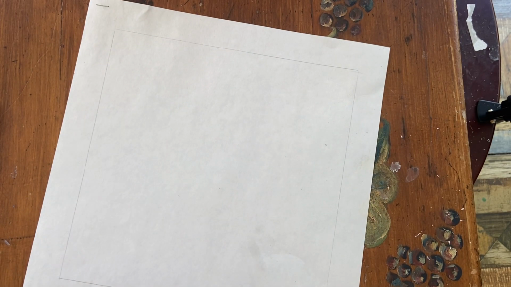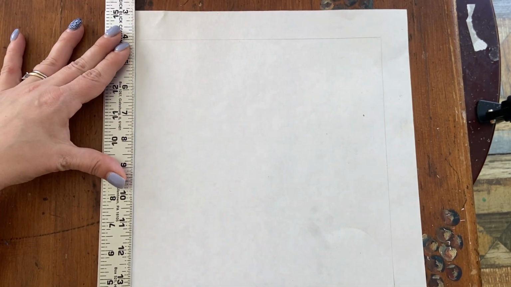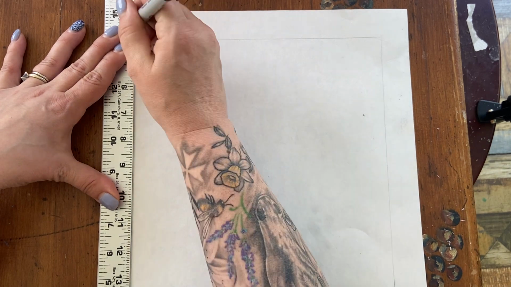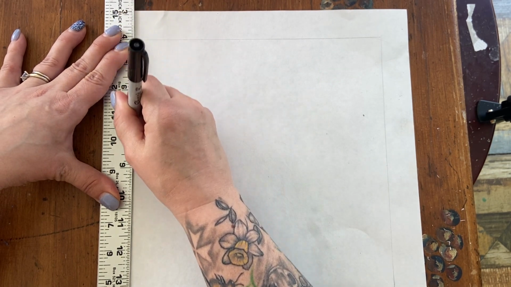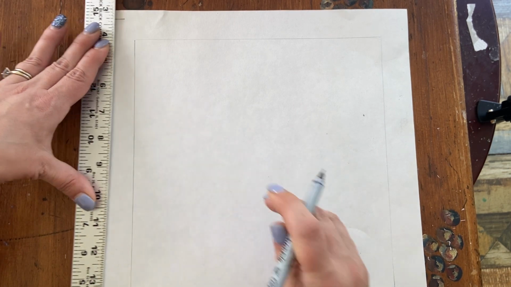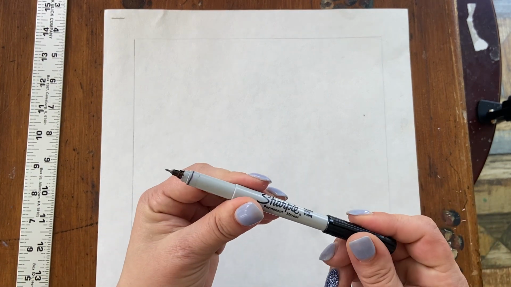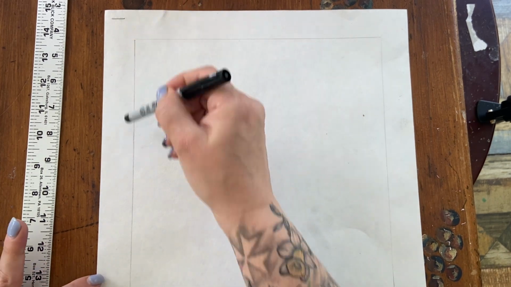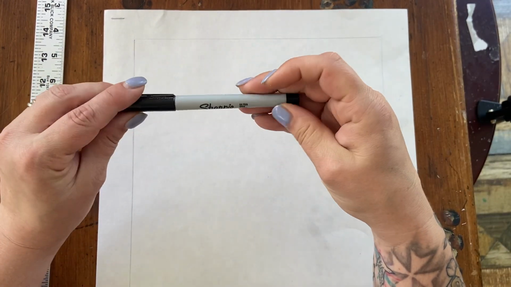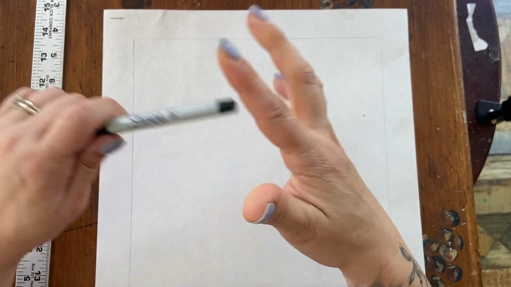Okay. So now I can come in with my Sharpie and go over my lines. So I just put my ruler back in place, and I'm going to start at the corner and work my way down and kind of come up, and then I'm going to come in from the other corner. This way I get a nice strong line. You can't see it so well because my Sharpie's running out of ink. But I want you to do that, and you're going to end up with a nice bold line all the way around. If you do not have one of these super thin Sharpies, just use a regular Sharpie.